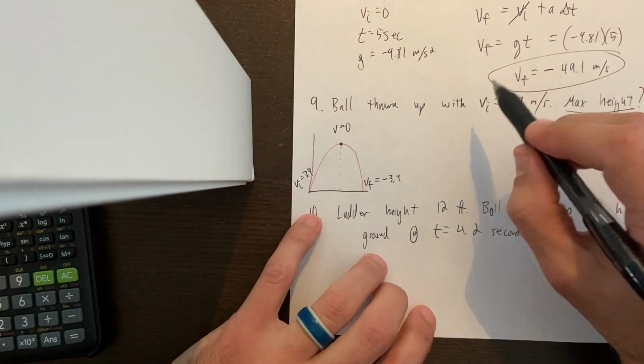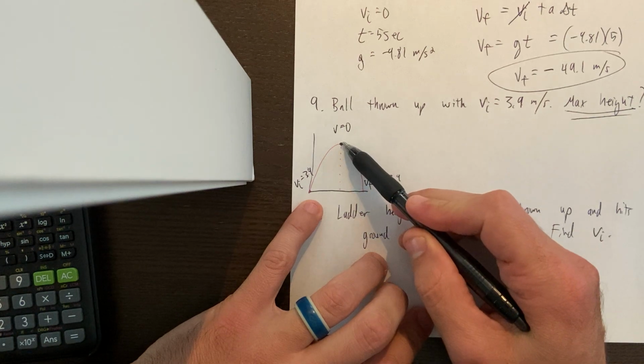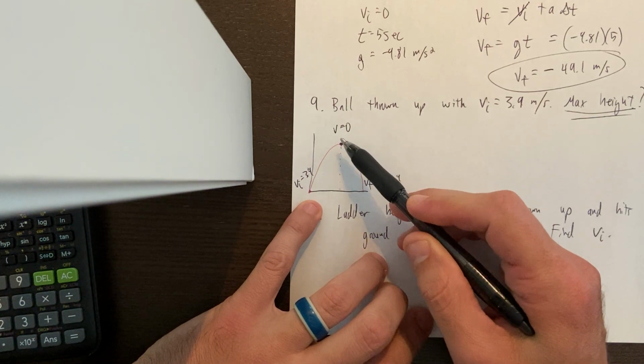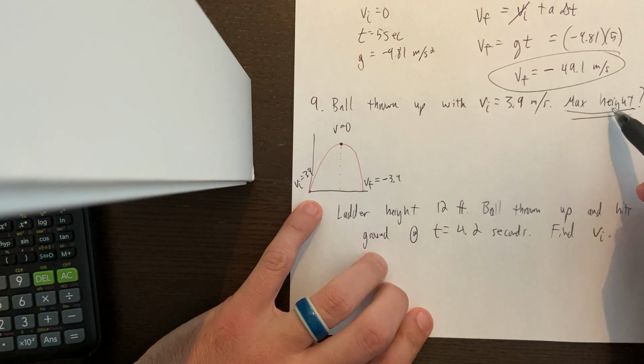So what we're going to do is first find the time it takes to reach a velocity of 0, okay? That's going to correspond with the time occurring at the maximum height, right?